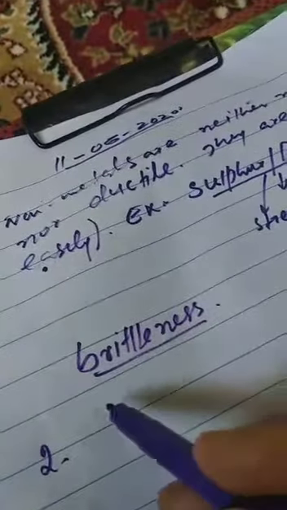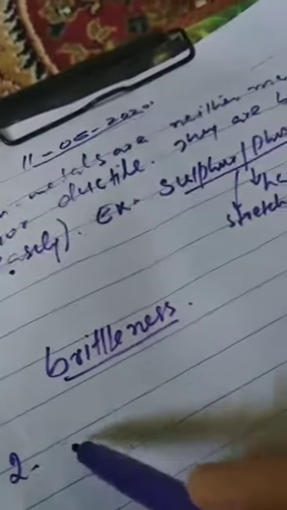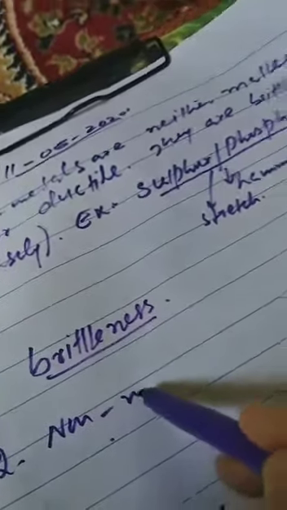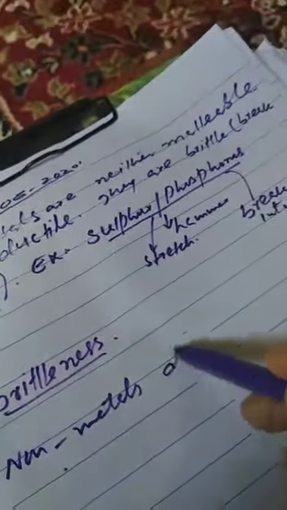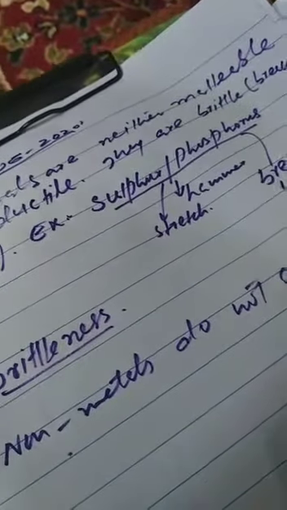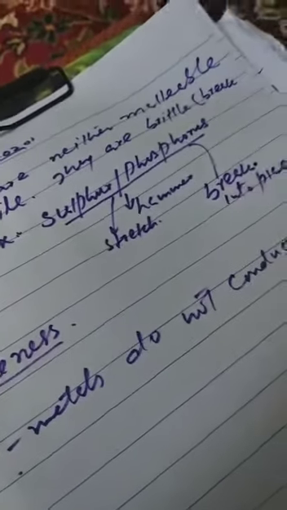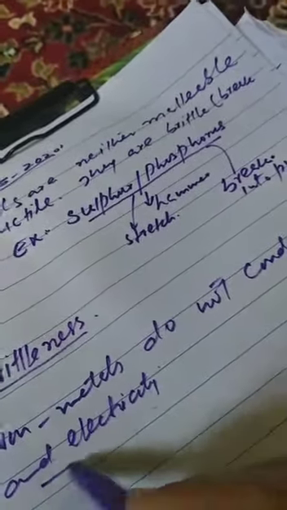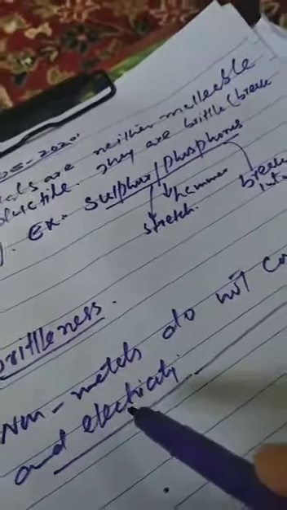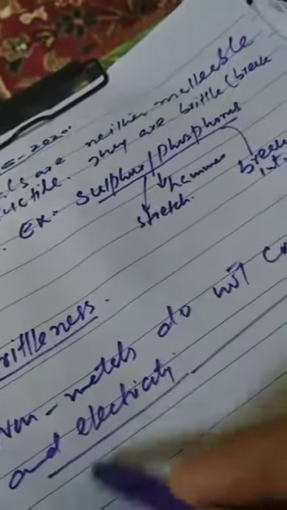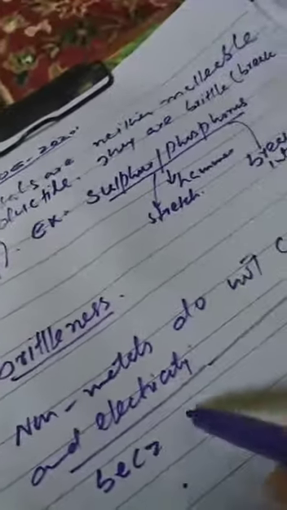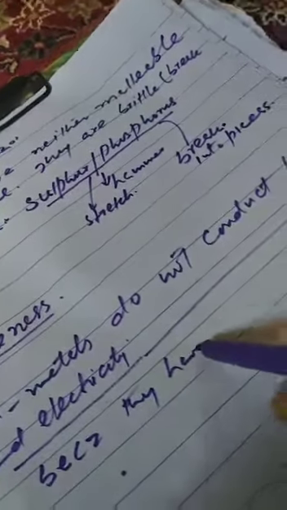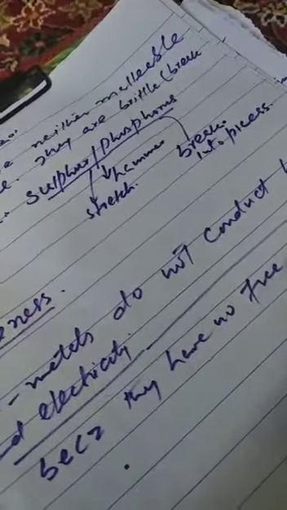Number second, unlike metals, non-metals do not conduct heat and electricity. Metals conduct both heat and electricity, but non-metals do not conduct heat and electricity because they have no free electrons.